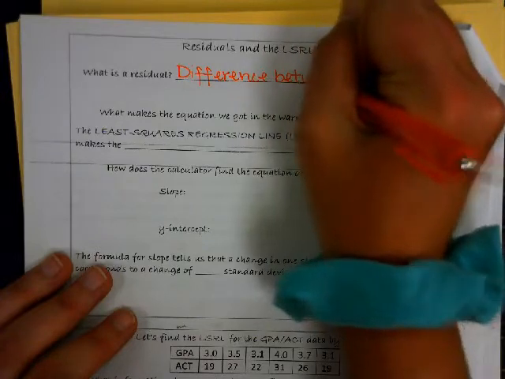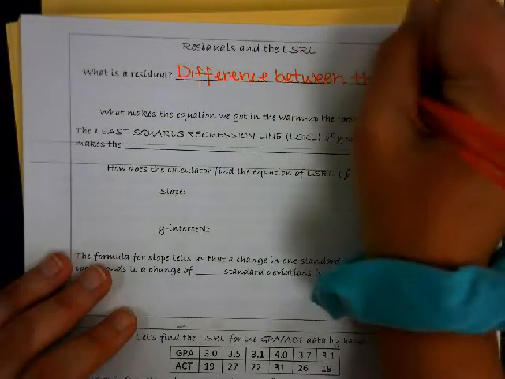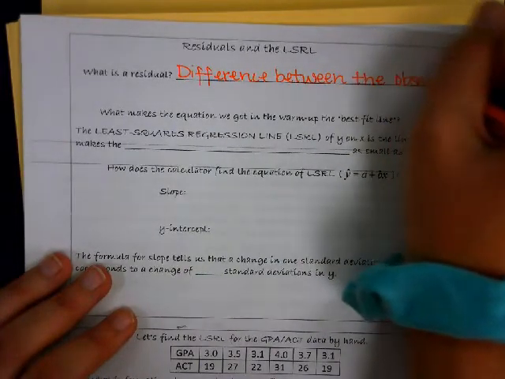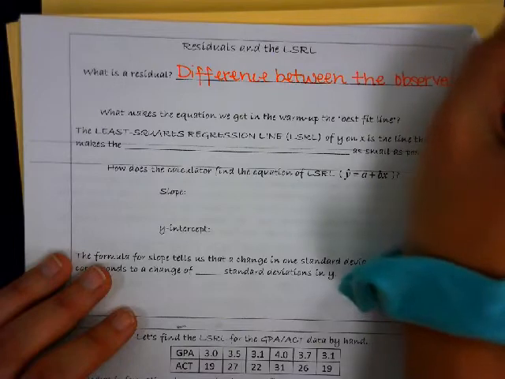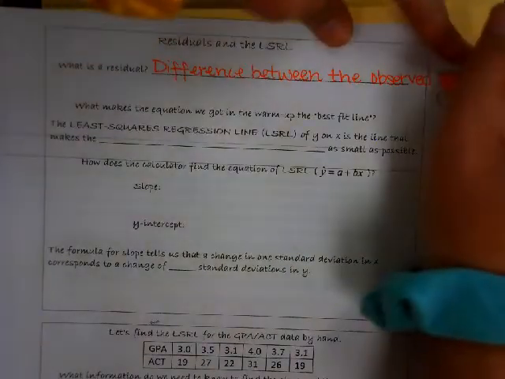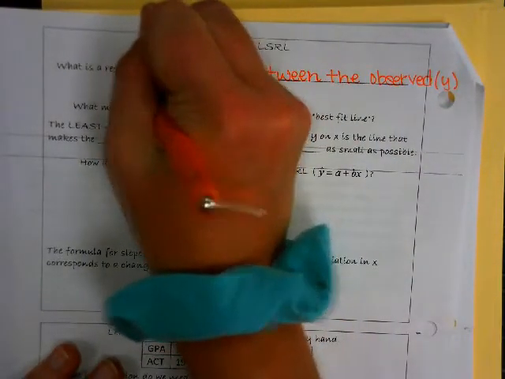between the observed y and your predicted y. Let's see, I can put observed there. The observed is just our regular y, and the predicted is the y hat.